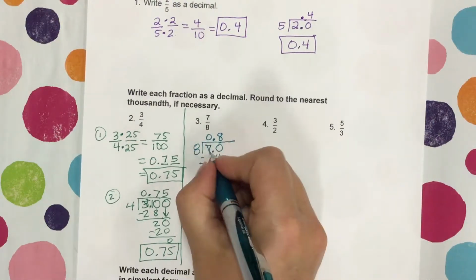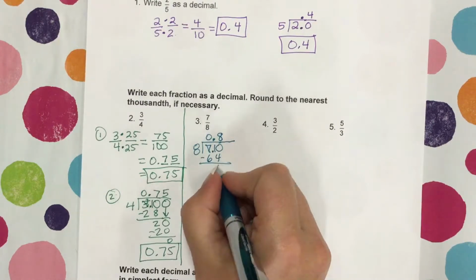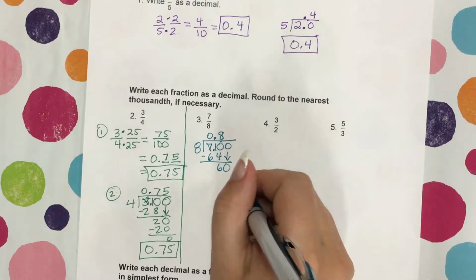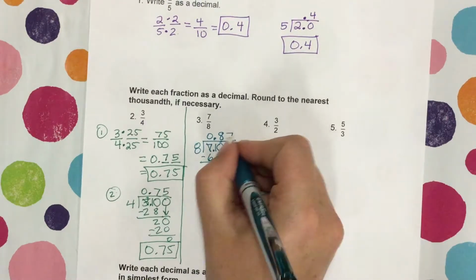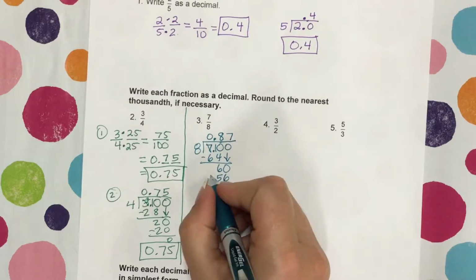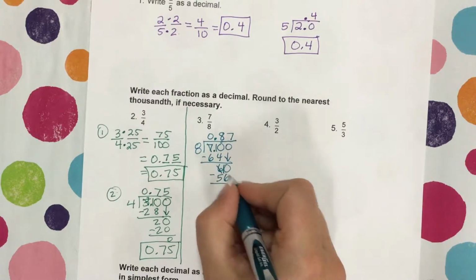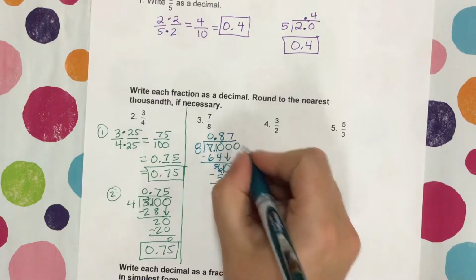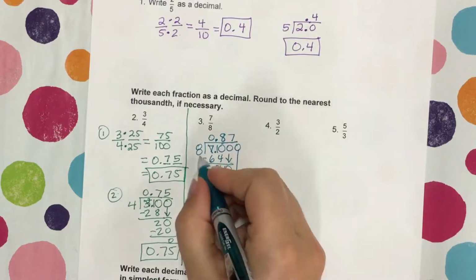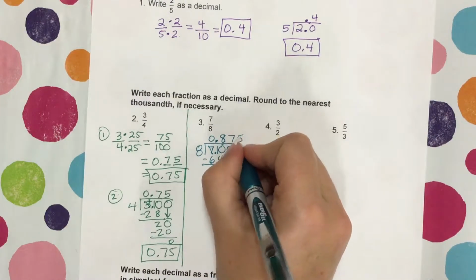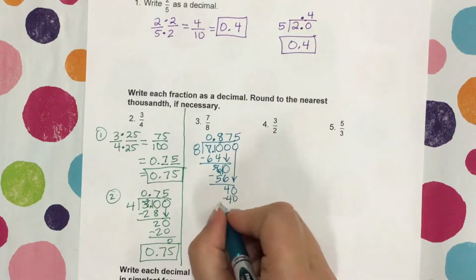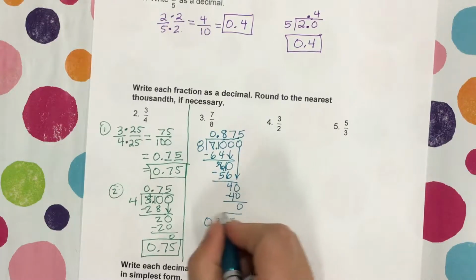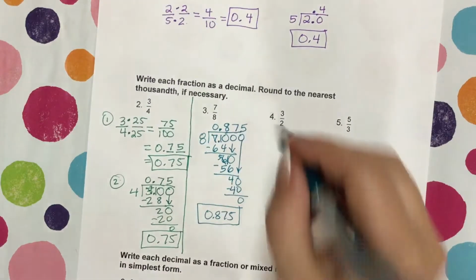Then we do the subtraction. 10 minus 4 is 6. We add a 0, and then we drop it down. 8 goes into 60 7 times. 7 times 8 is 56. We subtract. Have to borrow, make that a 5. 10 minus 6 is 4. Still a remainder, so I have to add another 0 and drop it down. 8 goes into 40 5 times. 5 times 8 is 40. And there's no remainder, so that's our answer, 0.875. Boom, boom, boom. Perfect.